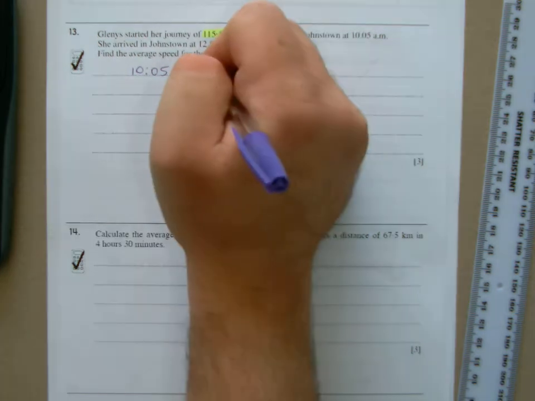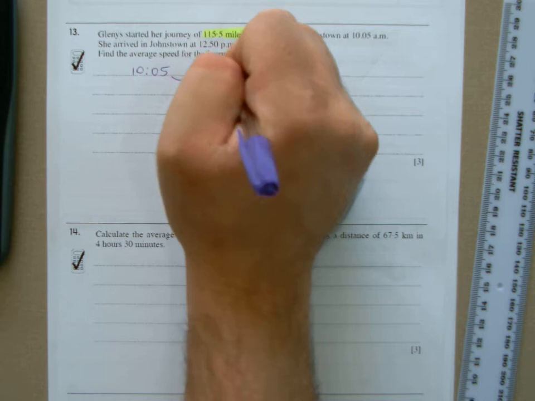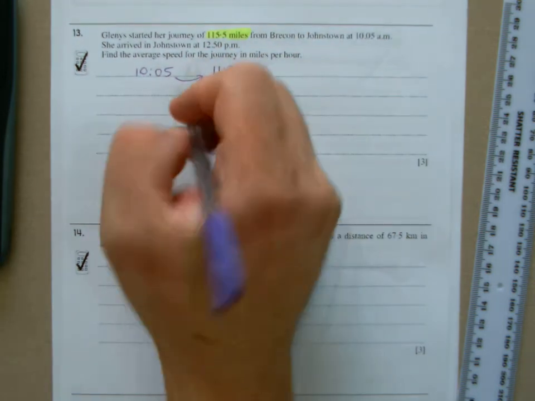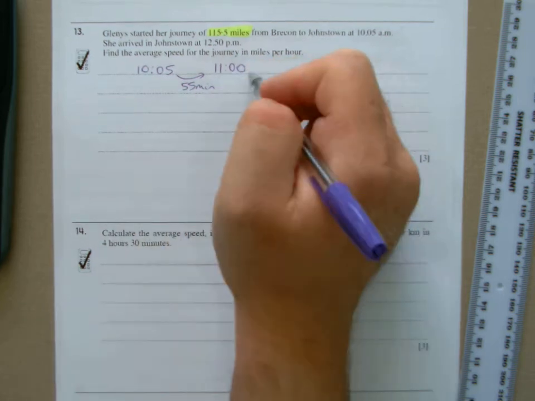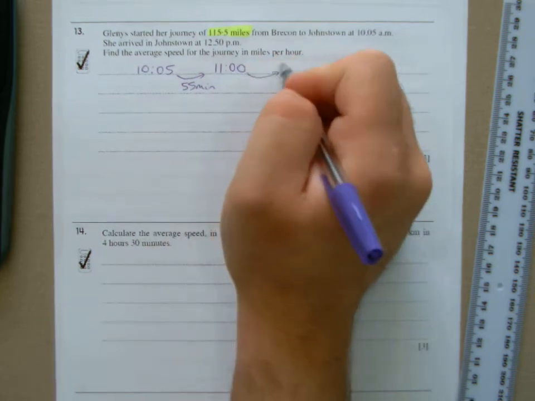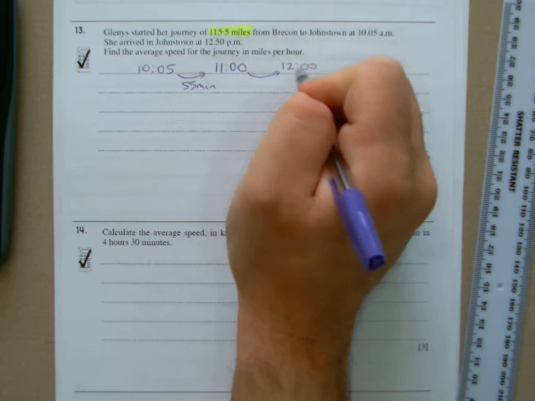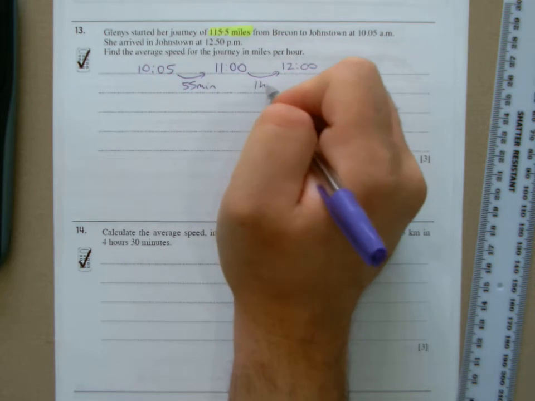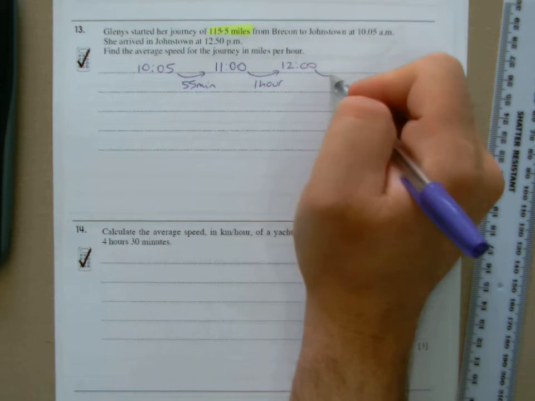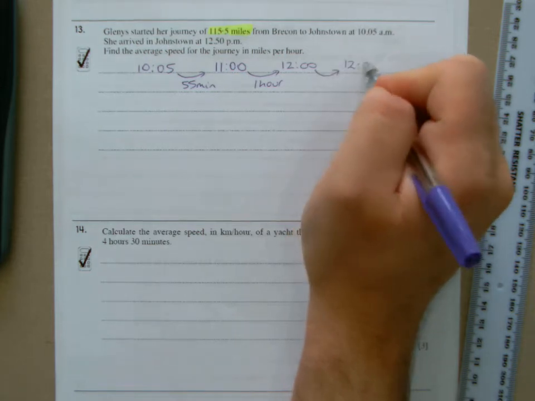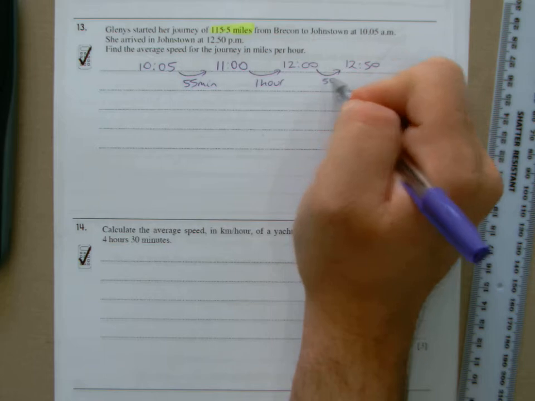So maybe let's go to 11 o'clock. That would be 55 minutes. Yeah, it's just 5 minutes short of an hour. And then maybe I'll go to 12 o'clock from there. So of course that'll be 12 p.m., so that'll be 1 hour. And then I'll go directly to 12:50. So that'll be 50 minutes.